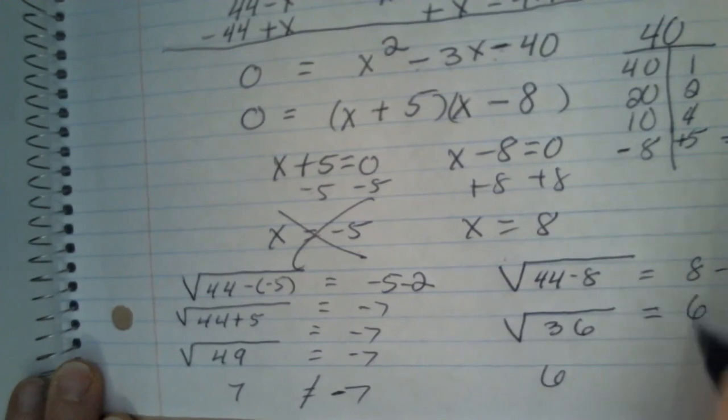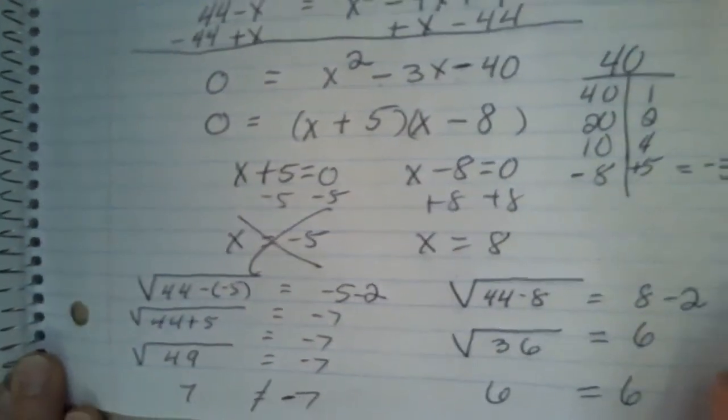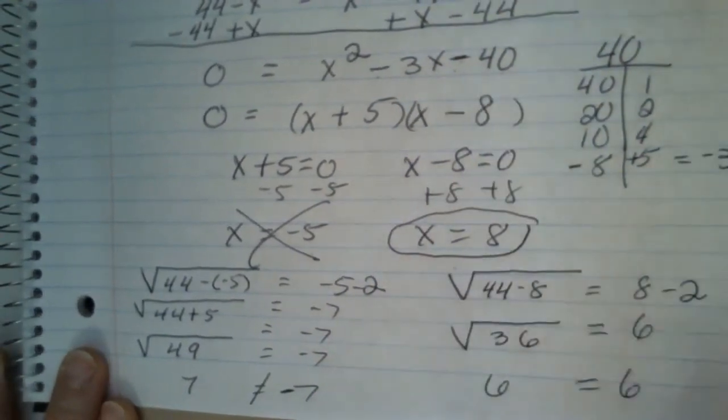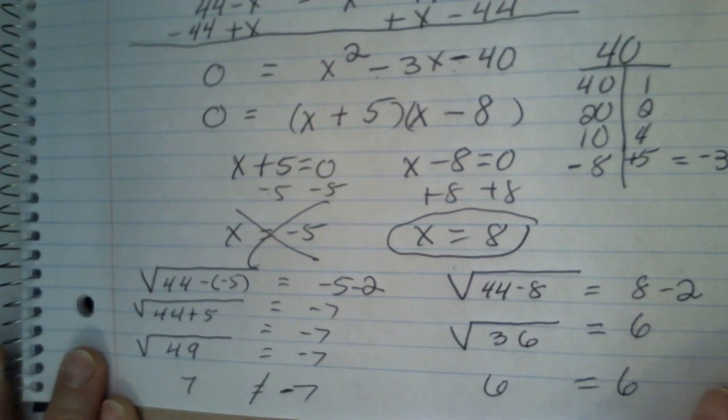But notice on this one, both sides really do equal. Therefore, I can conclude the solution to this particular equation is x equals 8.